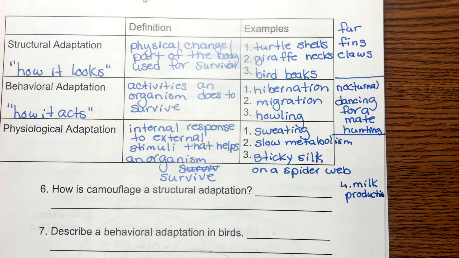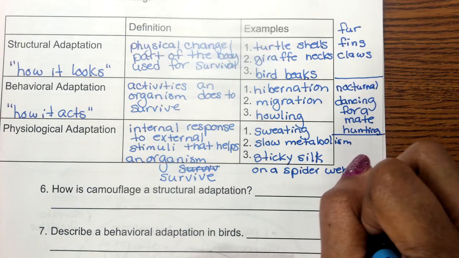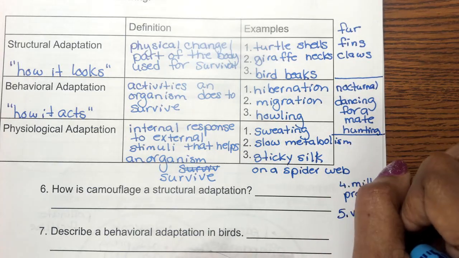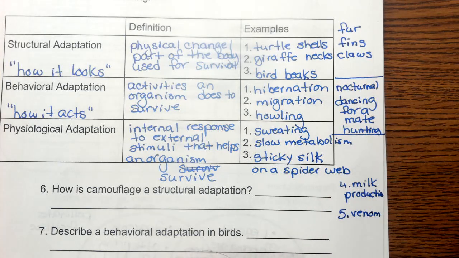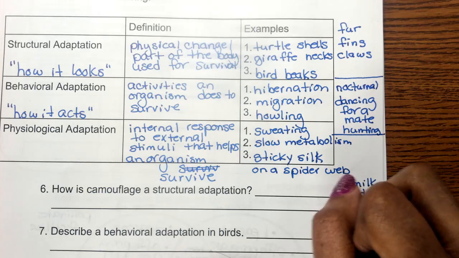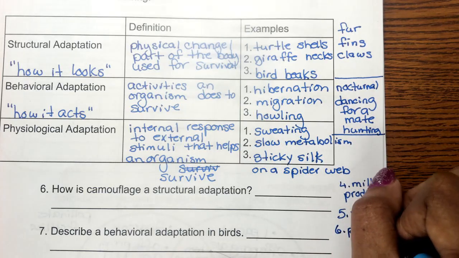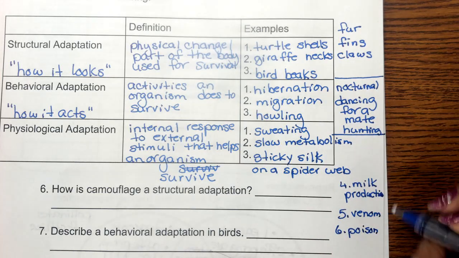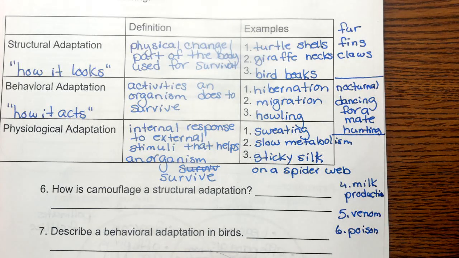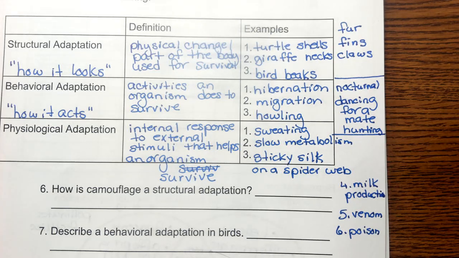And let me see, there was one more that I wanted to share, and it's escaping my brain at the moment. Oh, there we go. The ability to make venom. The ability to make a poison, like a bee. Well, snakes have venom, and a bumblebee, when it stings you, it has poison. Okay, so all of those are some examples.